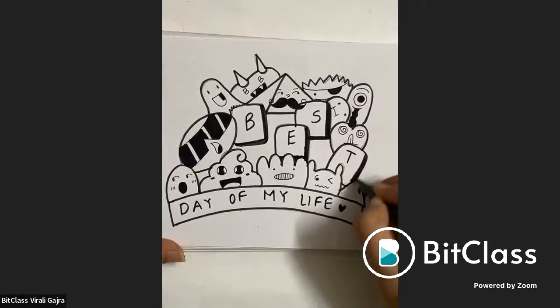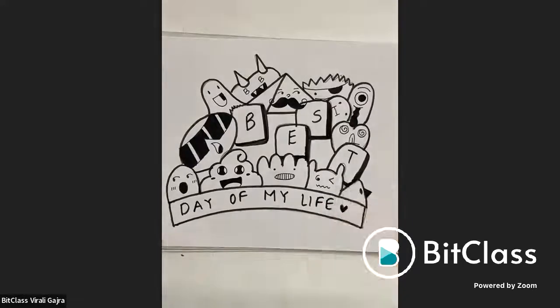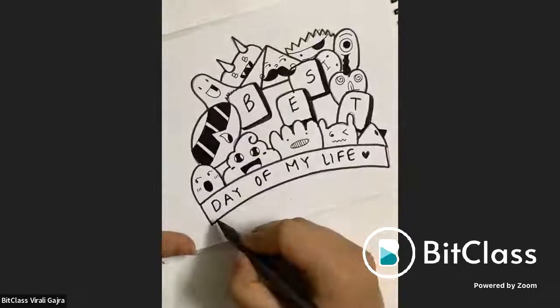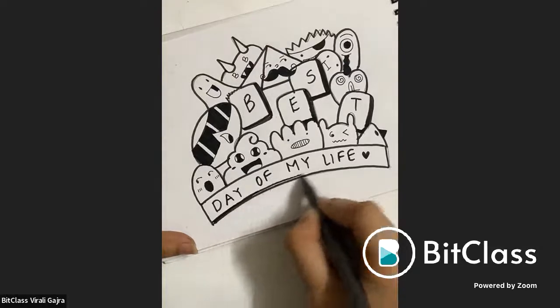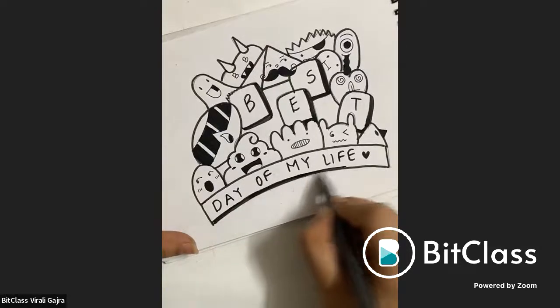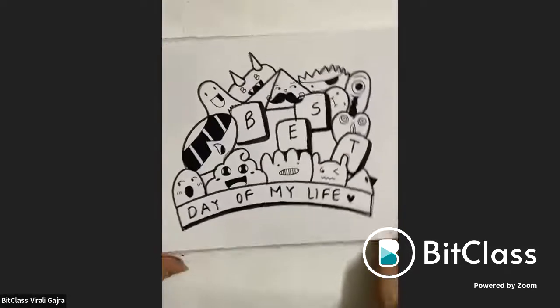Again, this vertical line and this horizontal line, a little thick. I'll be doing the same thing over here for my base shape as well. I'm just making this curve over here at the bottom a little thick.